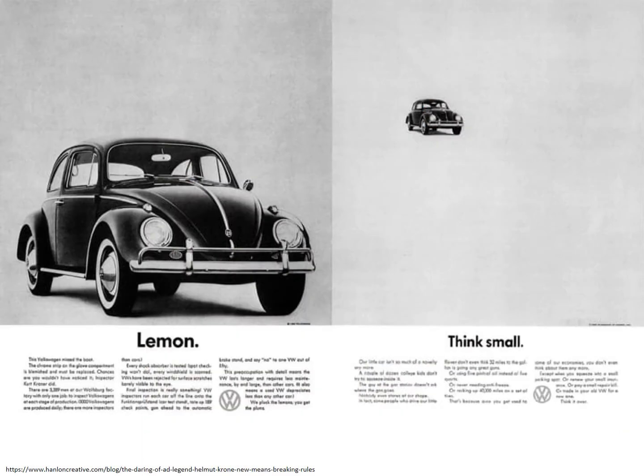This iconic advertisement, designed by Helmut Krone in 1959, demonstrated a brilliant use of asymmetry. The bold and daring approach was groundbreaking at that time. The asymmetrical placement of the Volkswagens grabs viewers' attention and is thought-provoking.